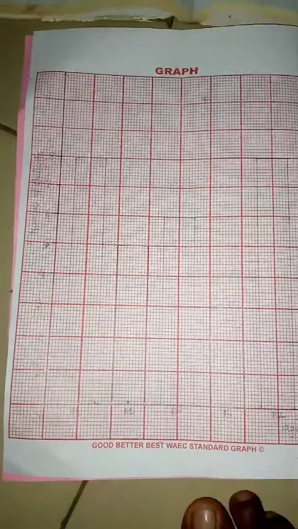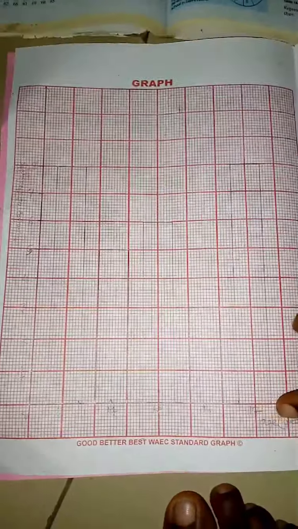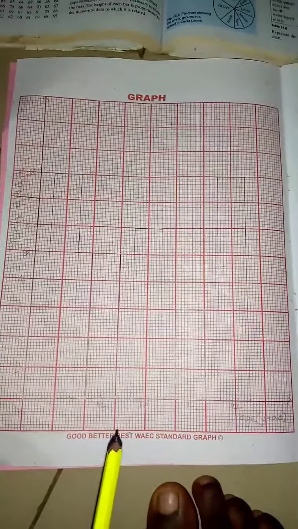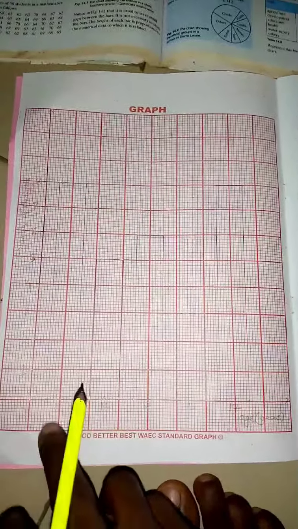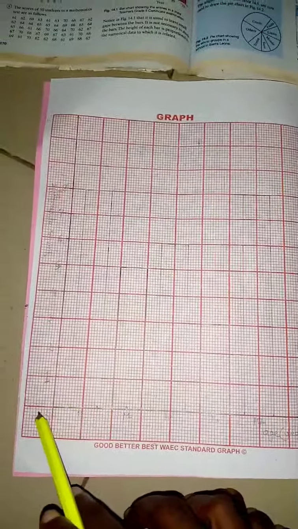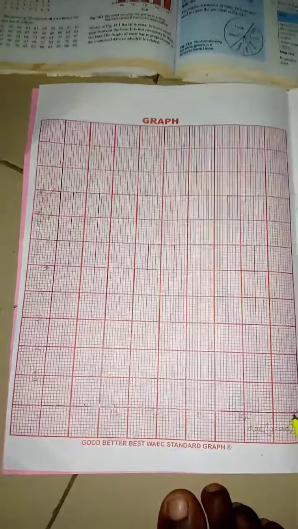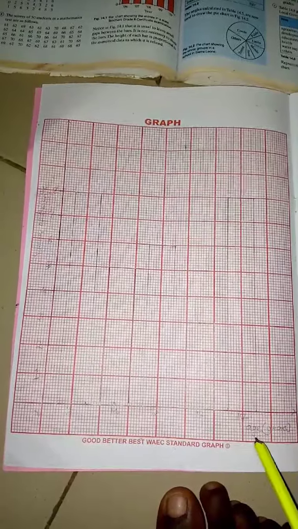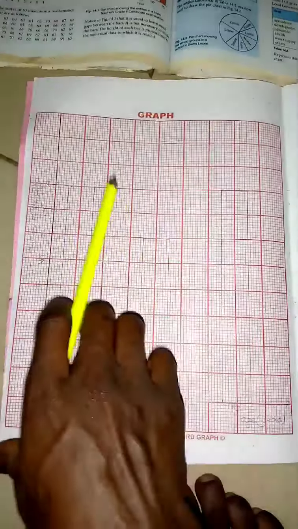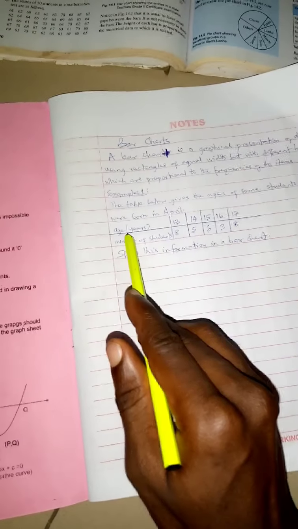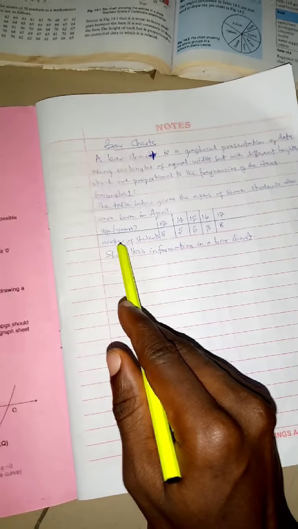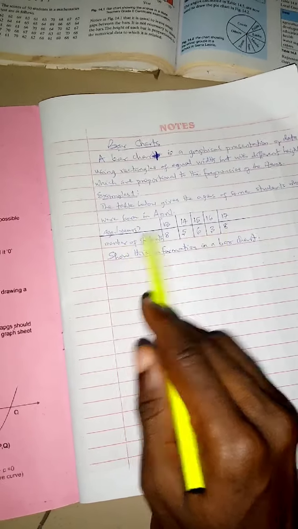You will come to your graph. If you want to draw a bar chart, you use a graph like this. You draw your horizontal axis this way, as you can see mine, using your ruler. Put this arrow, name it. The horizontal axis will represent what you have on top here, that is age in years. The vertical axis will represent what you have down here, number of students.